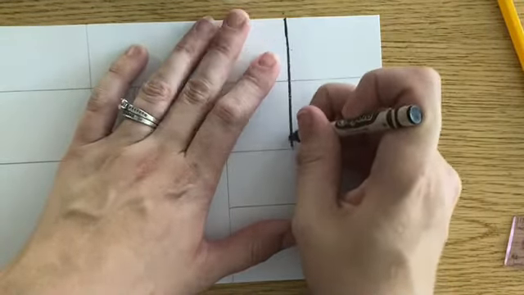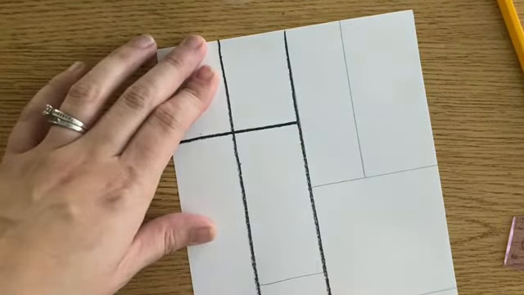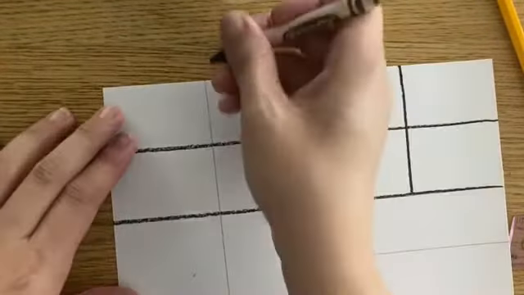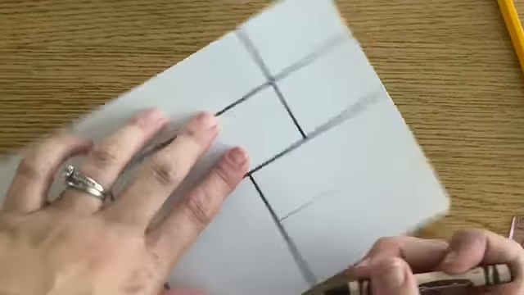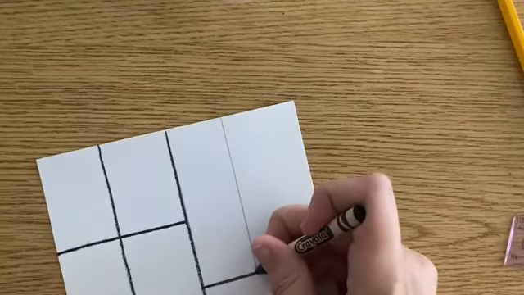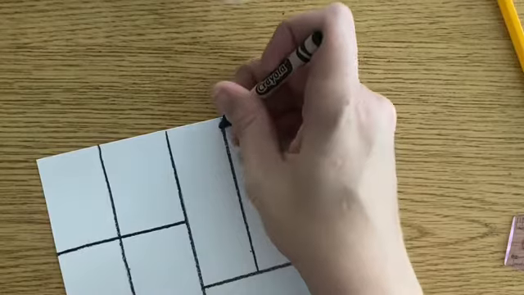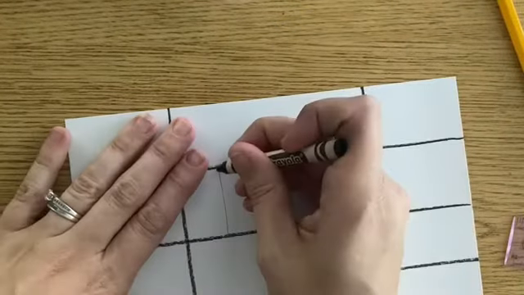So we're going to trace these lines at home so that they're nice and dark like Mondrian, okay? And I'm going to turn my paper if I need to in this direction, if that helps you to make it nice and neat, okay? If you're at home on the computer, sometimes it's hard to draw straight lines, but we want to try to make them as straight as we can because that's what Mondrian did, okay?